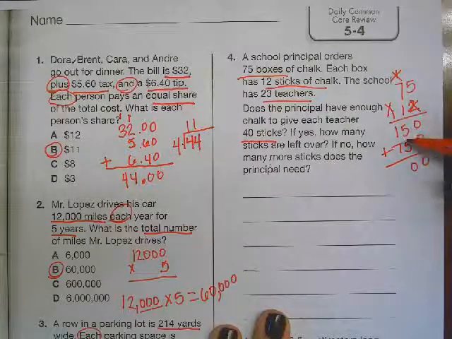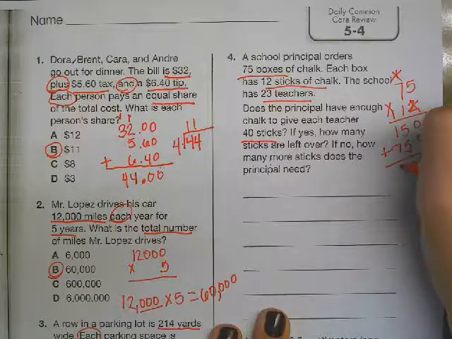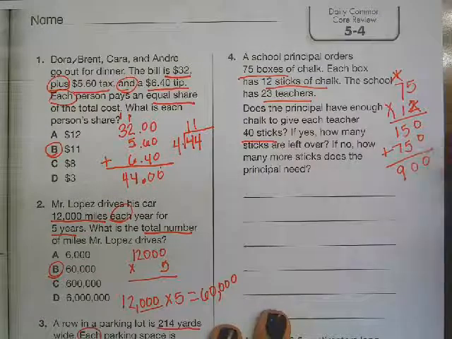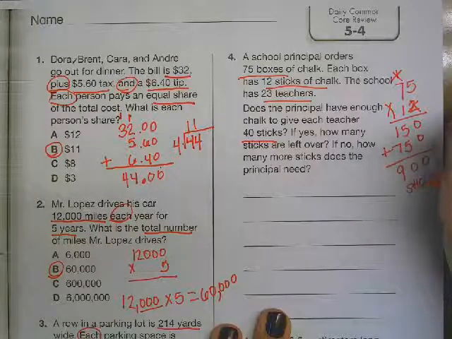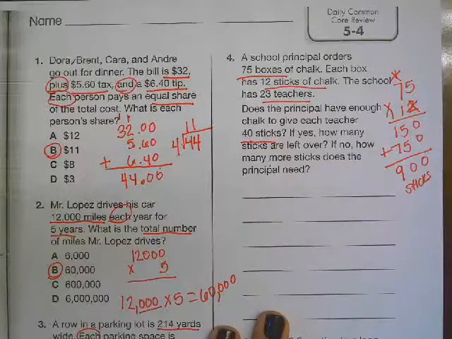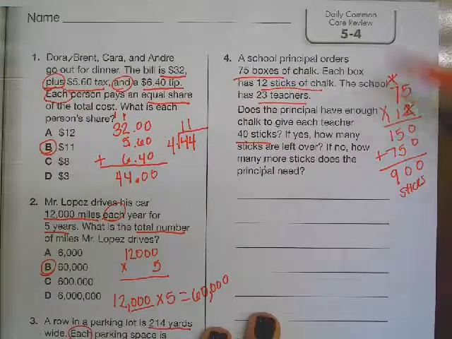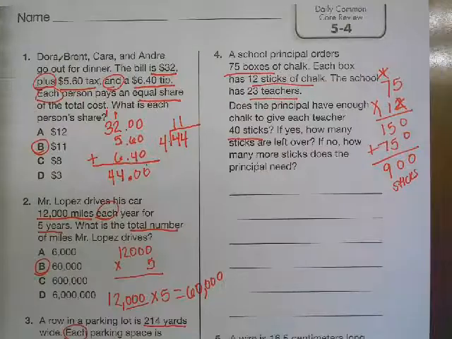And 1 and 1 is 2, plus 7 is 9. So that gives you 900. So there are 900 sticks of chalk. Now the question says that the school has 23 teachers. Does the principal have enough chalk to give each teacher 40 sticks?